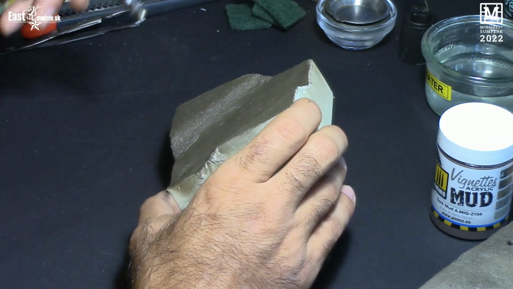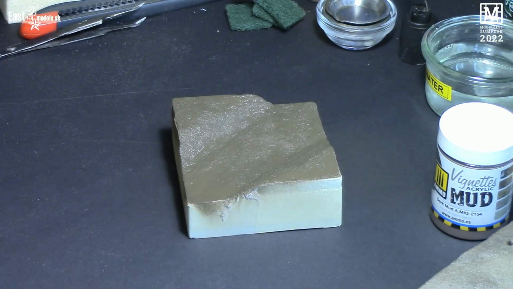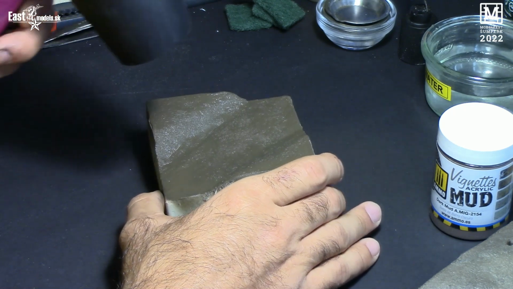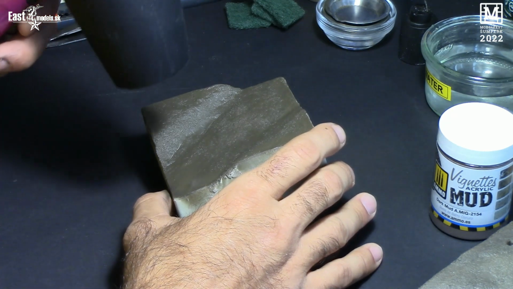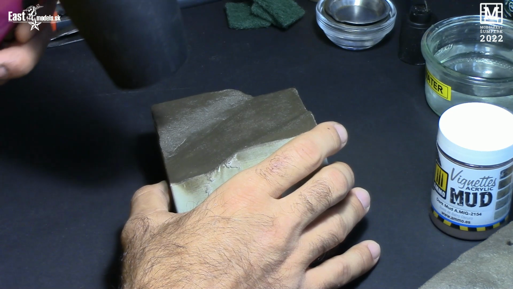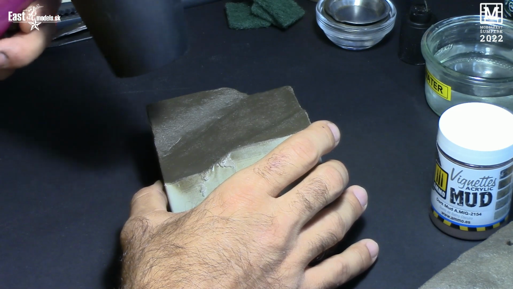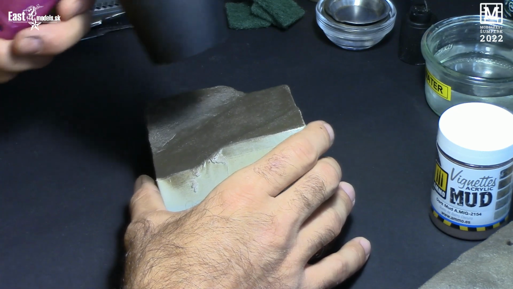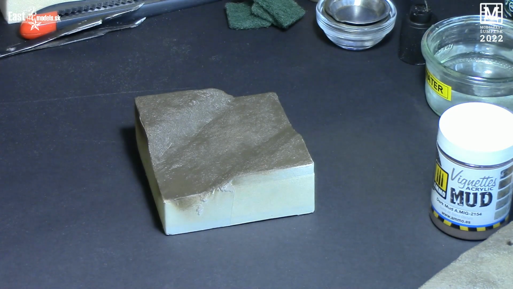the surface. After that, I just need to dry this one. And in a few minutes you have the base dried.